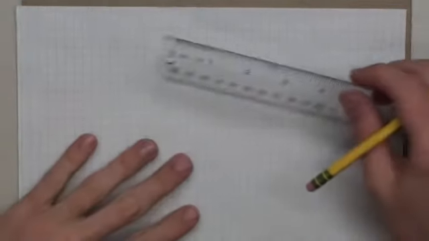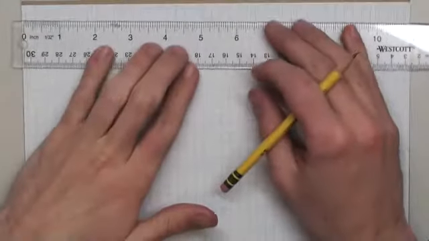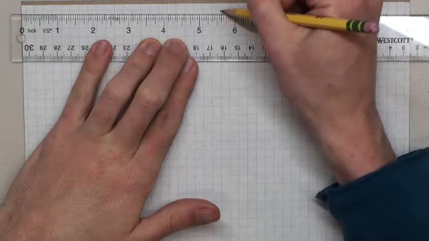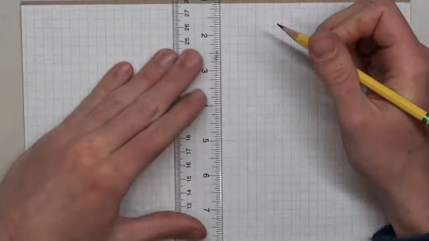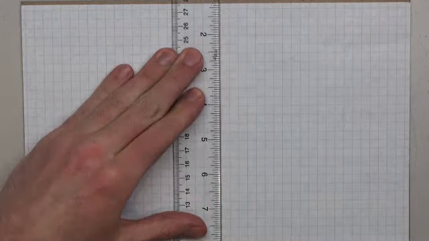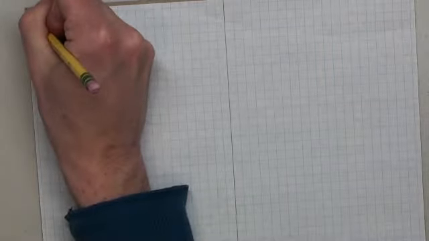Alright, let's work on number 11. At this point, we're on 11. So we want to split this paper down the middle. Go to 5.5. Okay. Number 11.